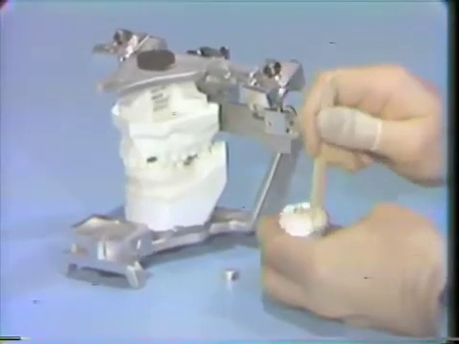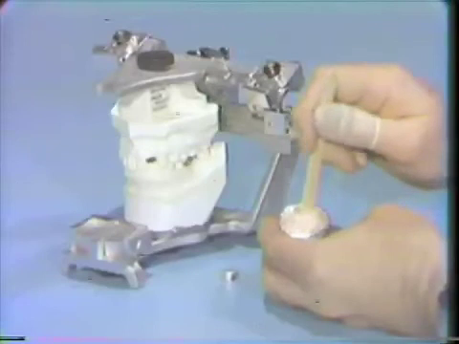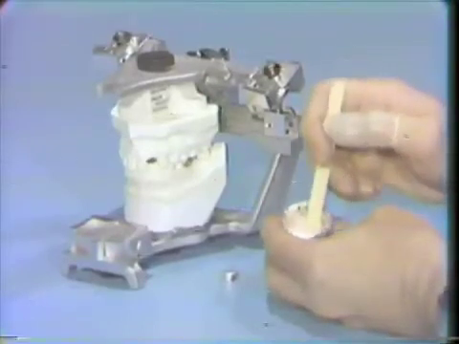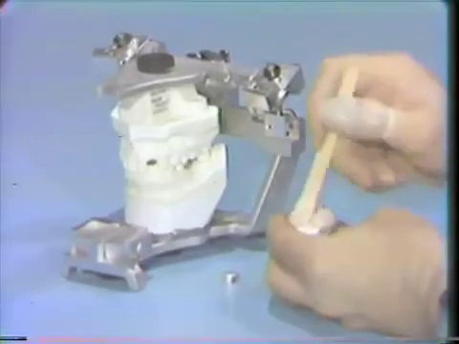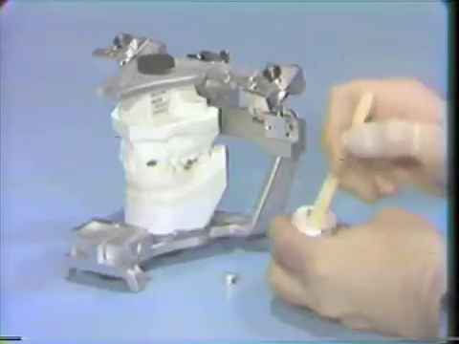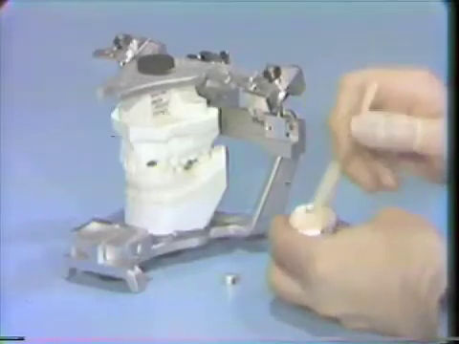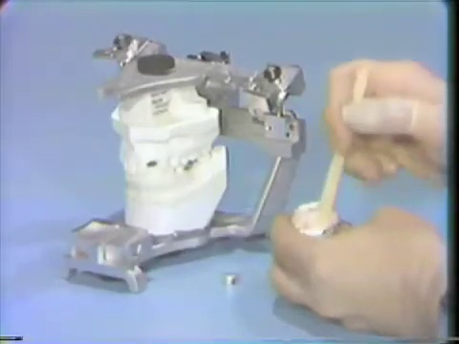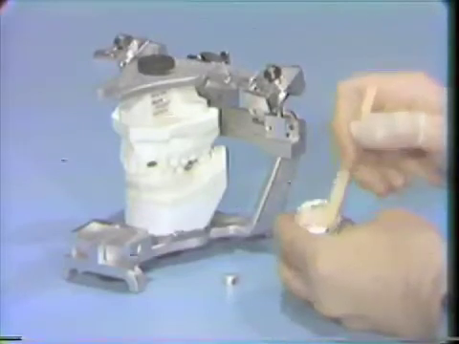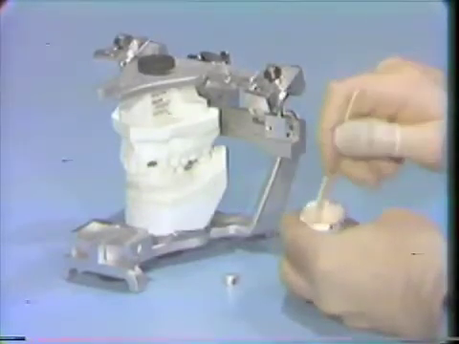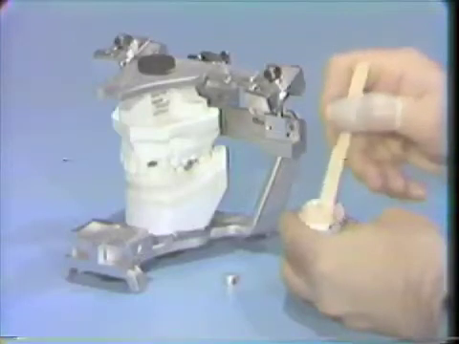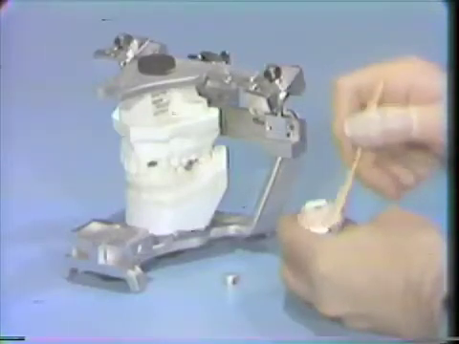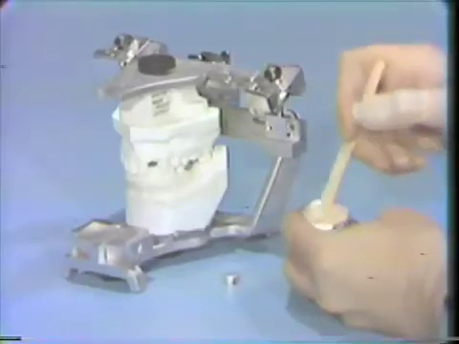The one advantage of this material is that it has a diatomaceous earth filler in it, which takes away much of the rebound and memory that's inherent to most acrylic materials. For making the platform especially, it seems to be very well suited for that purpose.